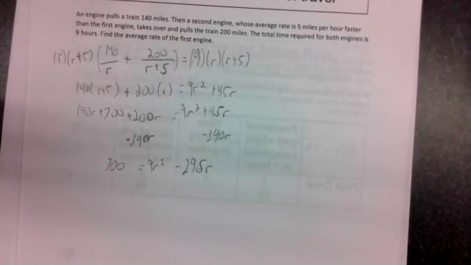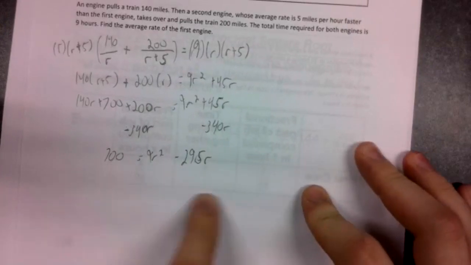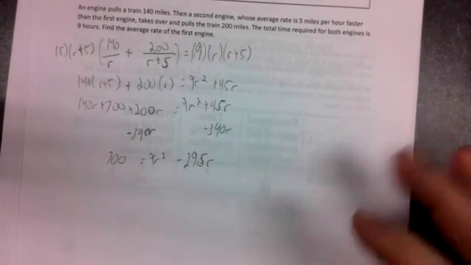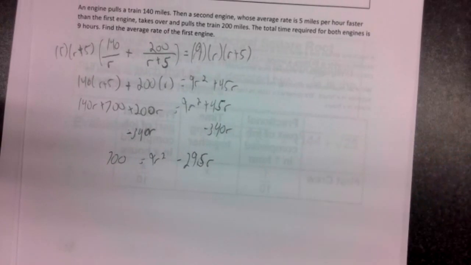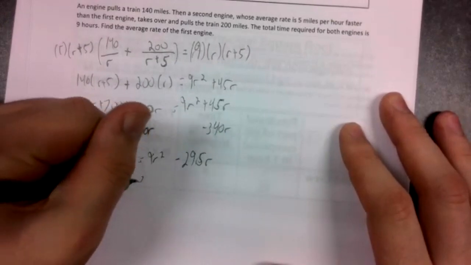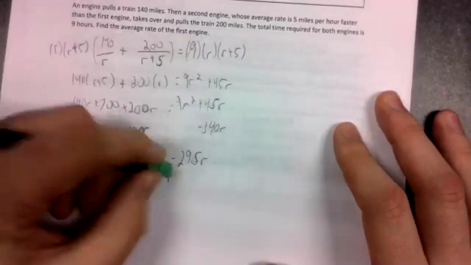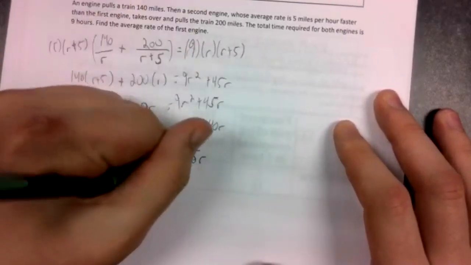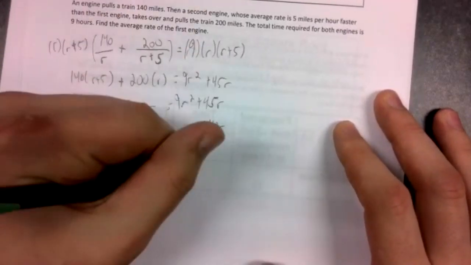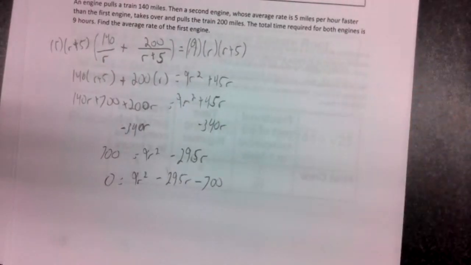Well, if I subtract 700 on both sides, we end up with a quadratic equation. So we get 0 equals 9r squared minus 295r minus 700. And the question is, how can I solve for this?